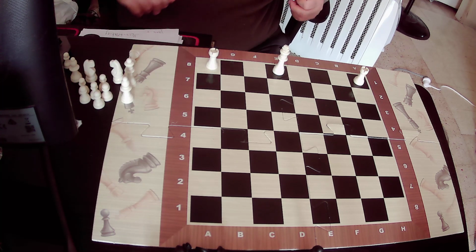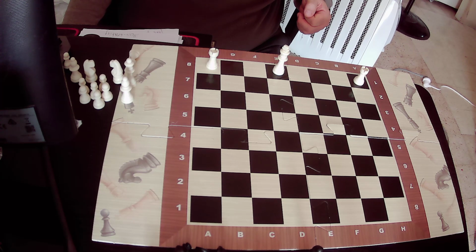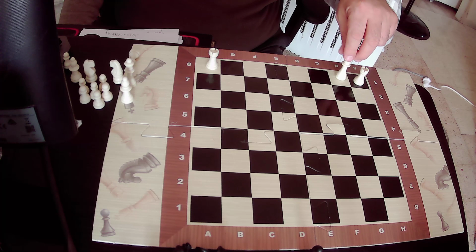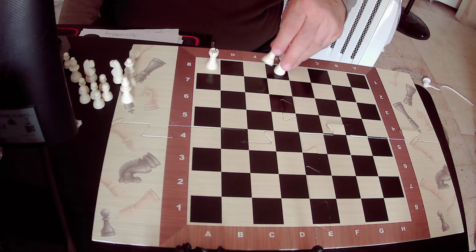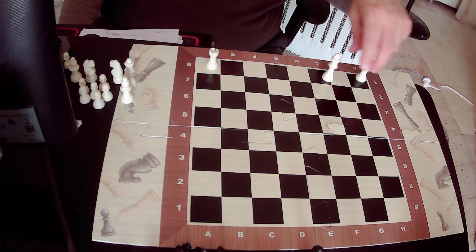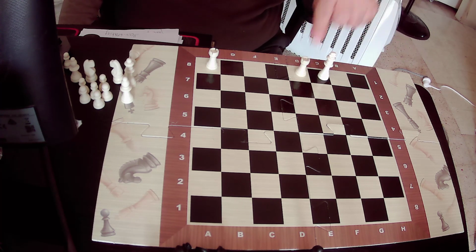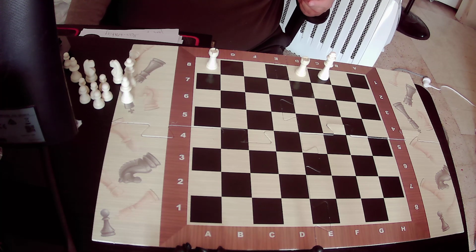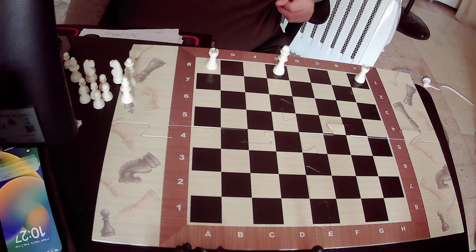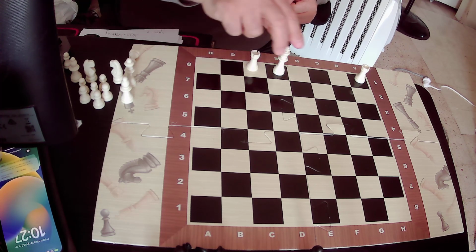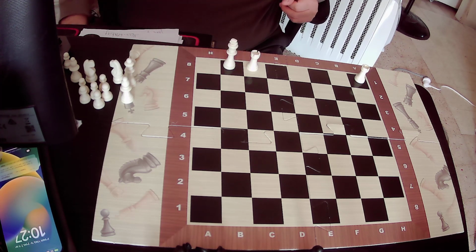In order to protect the king, you can do the long castling, that is the long castling, or you can do the short castling in order to protect the king.